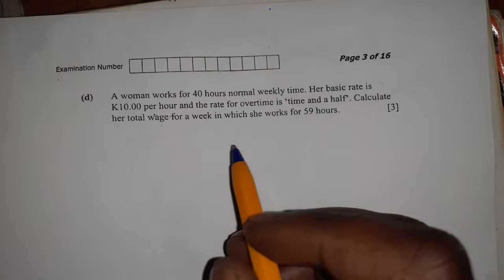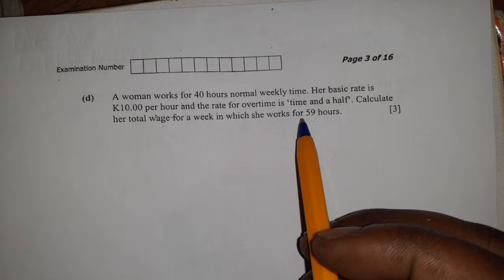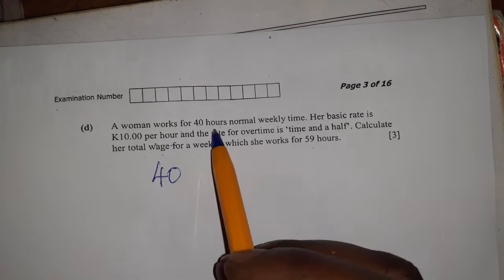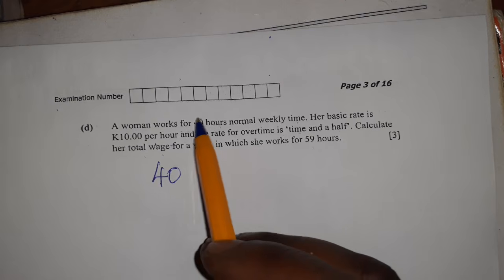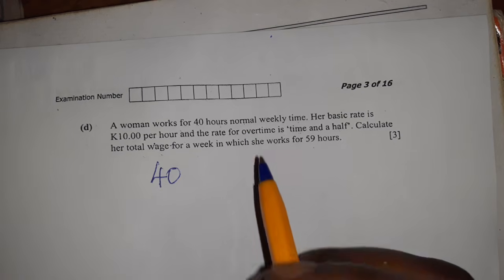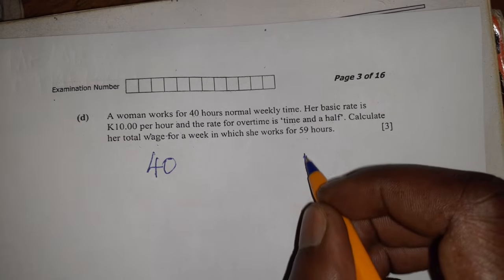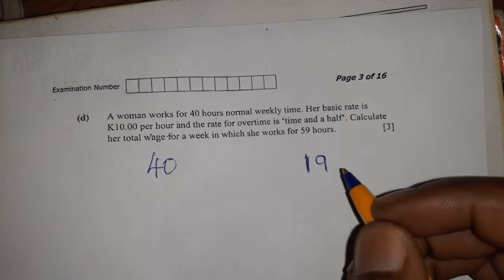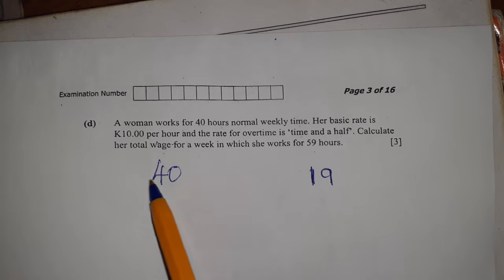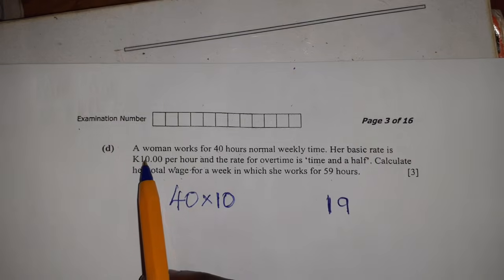Okay, so this person works for 59 hours in this particular week. Meaning the 40 she worked for, because we are told that the week has 40 hours for normal time, is normal time. Then 19 hours were for overtime. So what is the rate for the normal time? The rate for the normal time is 10 kwacha. That's what we have here.